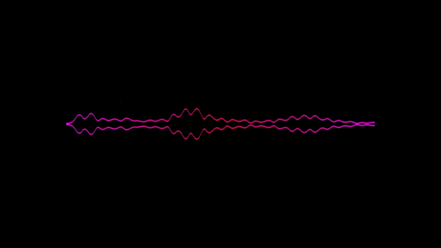So there you have it, a step-by-step guide on how recording works on Zoom.